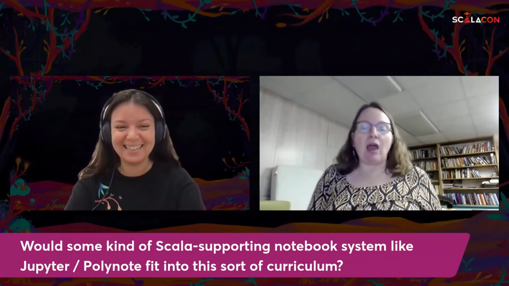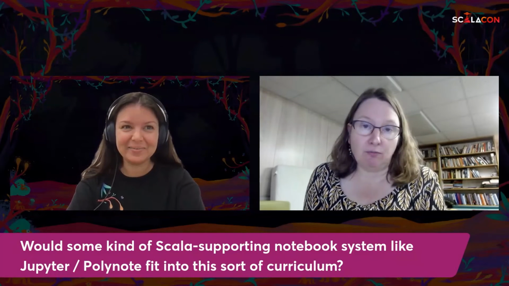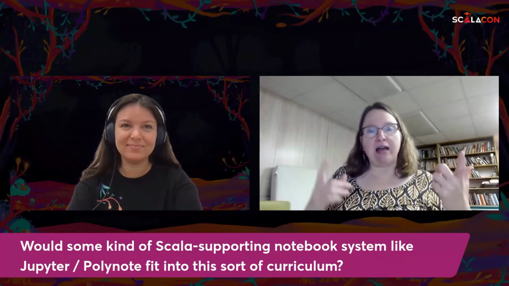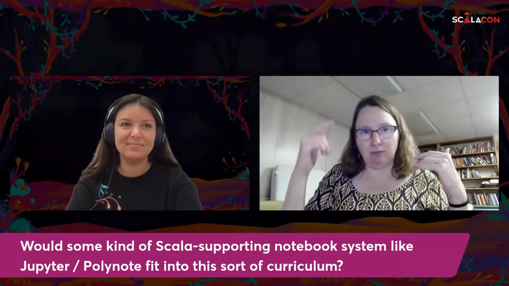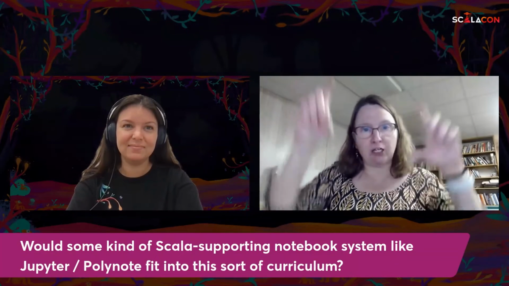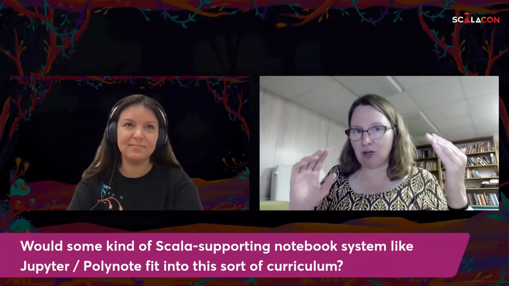I have been very wary of trying to use notebooks myself for my own teaching. I find the fact that you don't actually have a read eval print loop that refreshes, for example, when you make a change to your program, it leads to various kinds of dependency errors that are problematic.